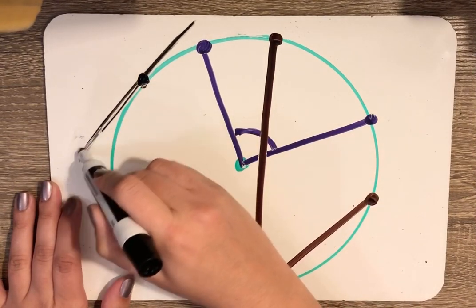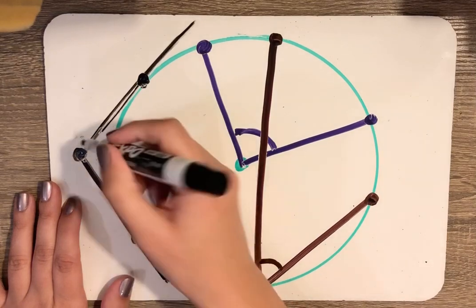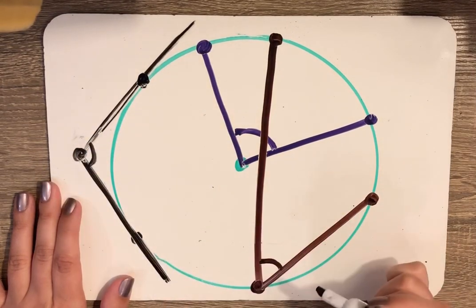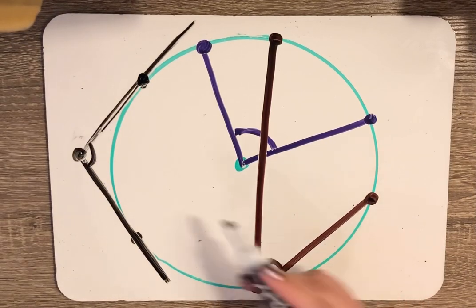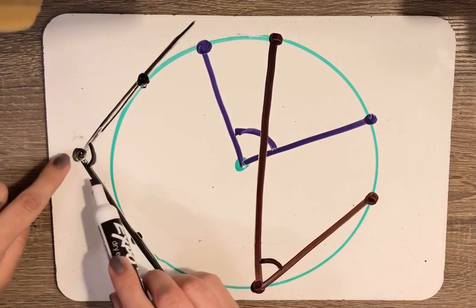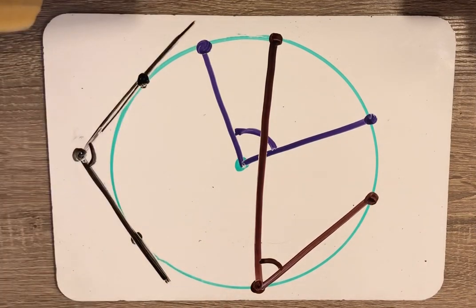So these 2 tangents intersect at this point outside of the circle. This angle here that they're creating is called a circumscribed angle, so it is outside of the circle. So notice the entire circle is really inside of the circumscribed angle if we follow these rays going out from either side.